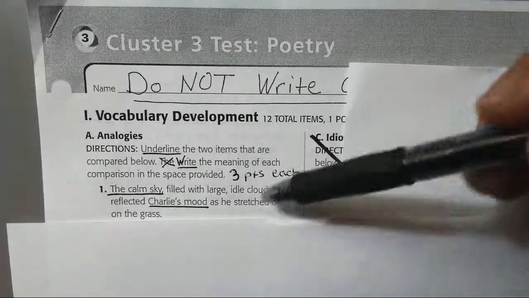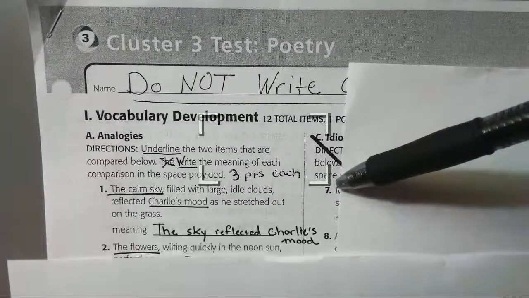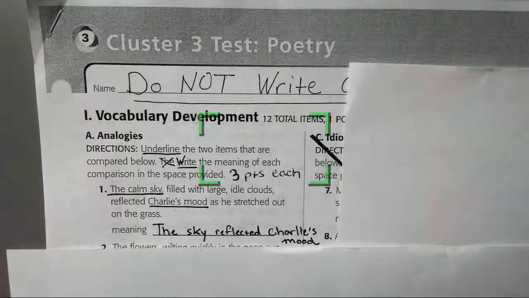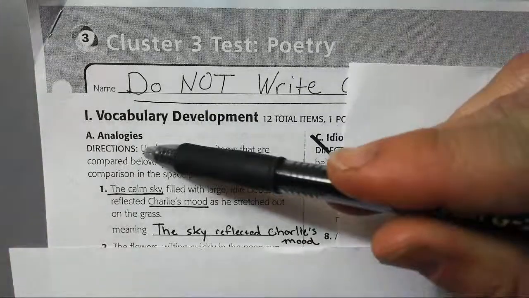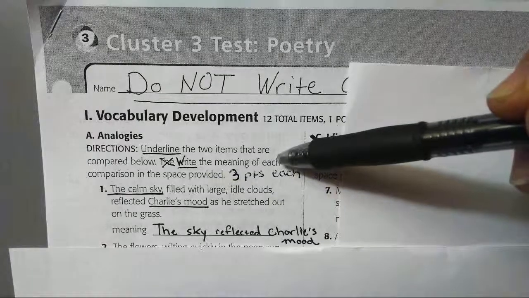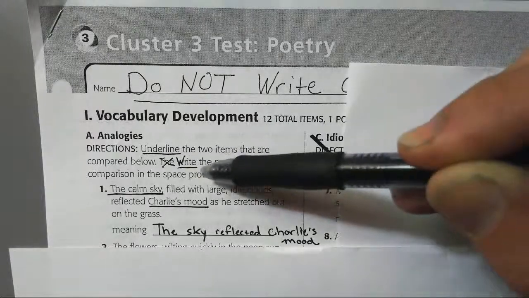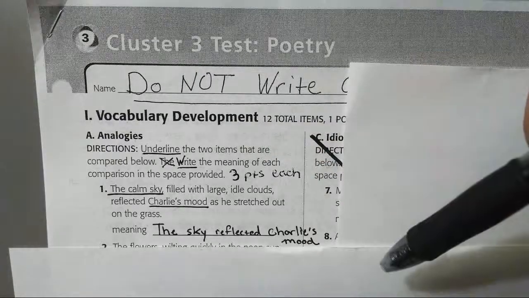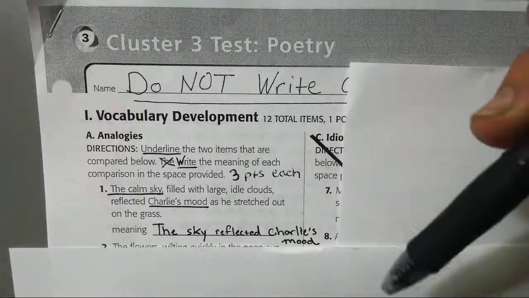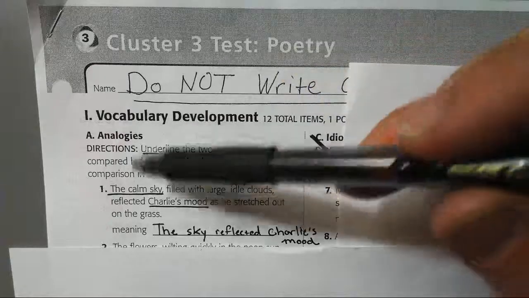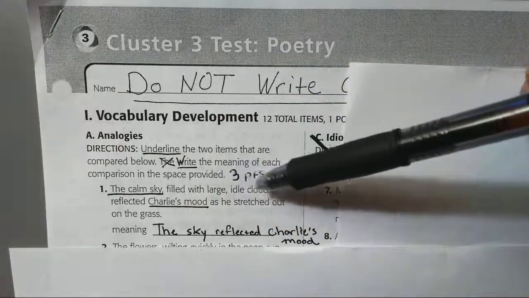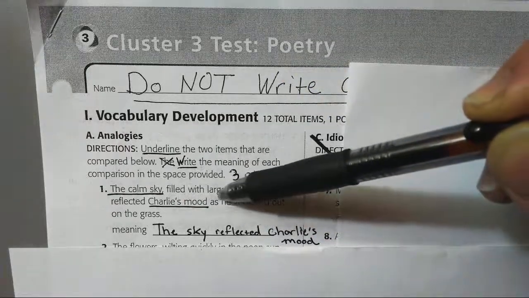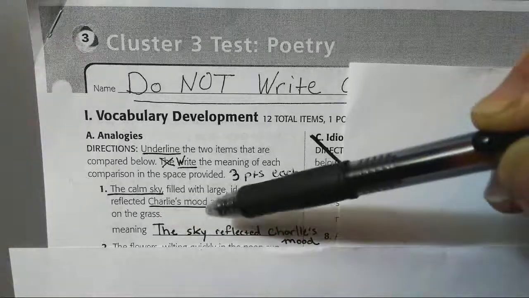So first what you had to do is identify the two items that are compared below, and the meaning of each comparison in the space provided. You were going to do that on your paper. So you're supposed to identify the two things that are being compared. The calm sky filled with large idle clouds reflected Charlie's mood as he stretched out on the grass.